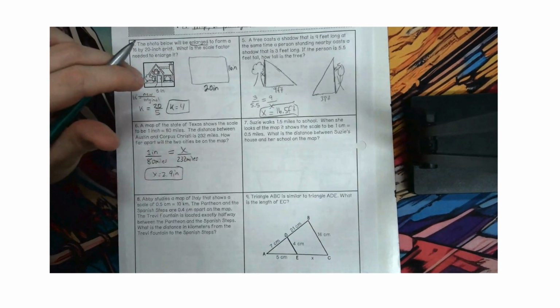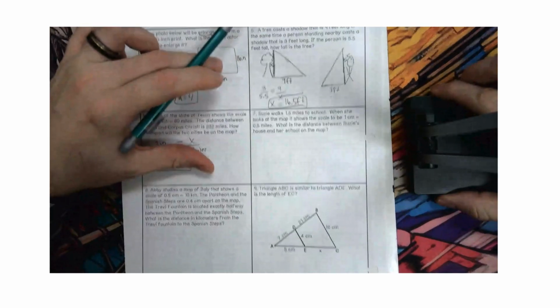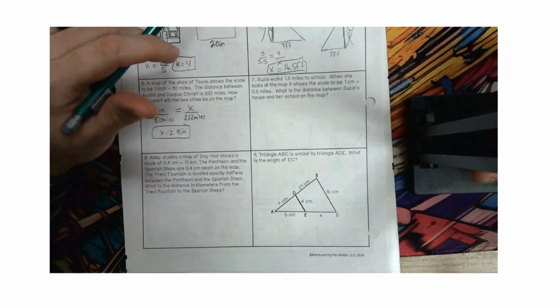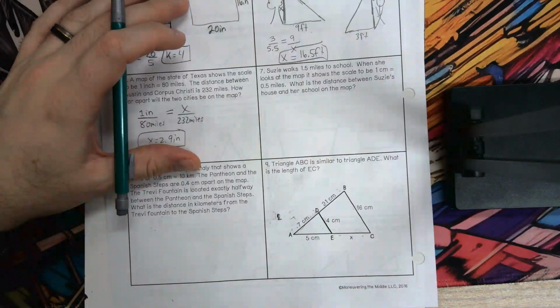Alrighty. We're going to skip number 7. Okay, so we're going to skip 7. I want you to go to number 9. So we're skipping number 8 as well.